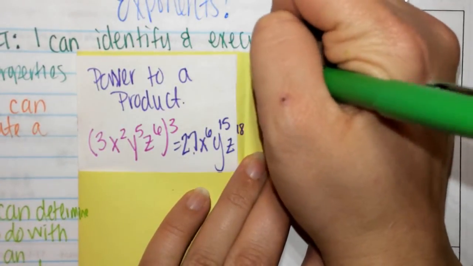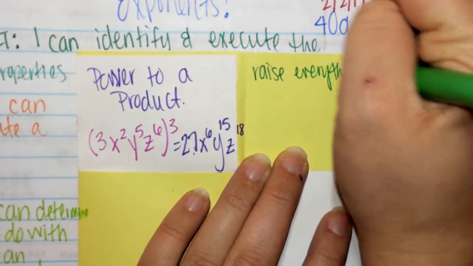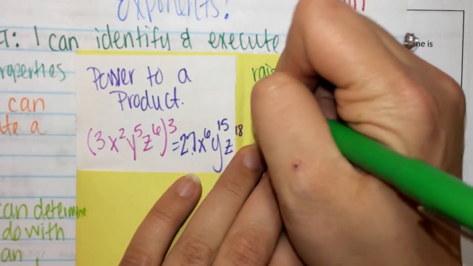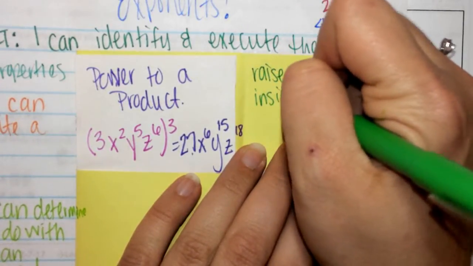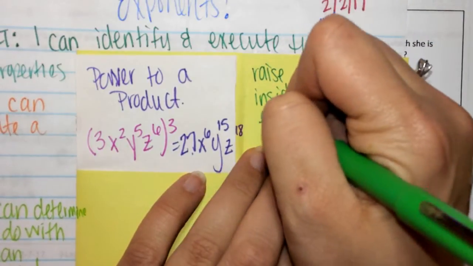Alright, so raise everything inside the parentheses to the exponent.